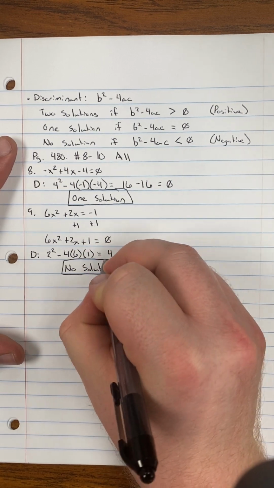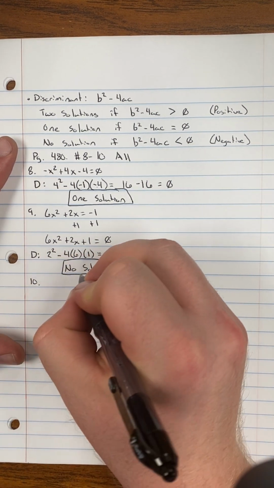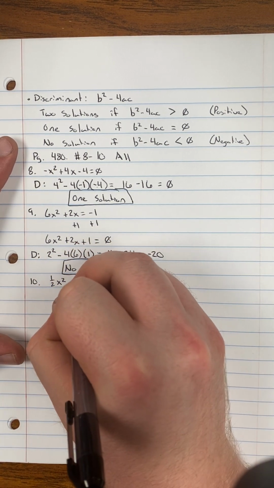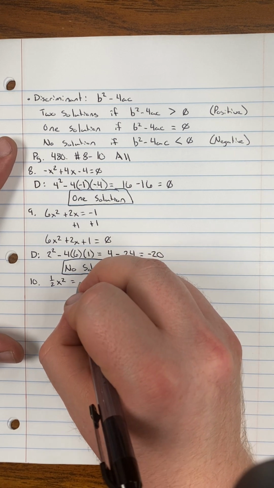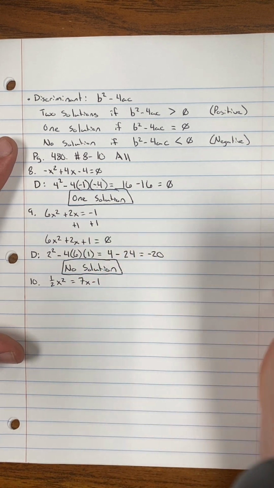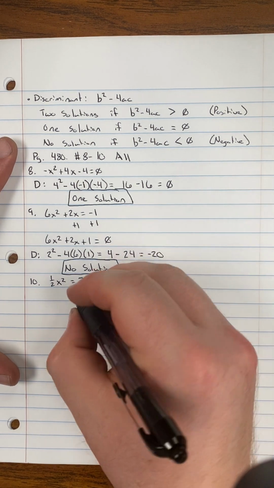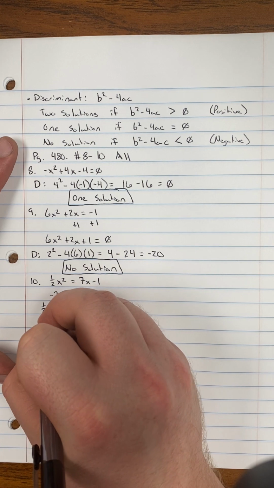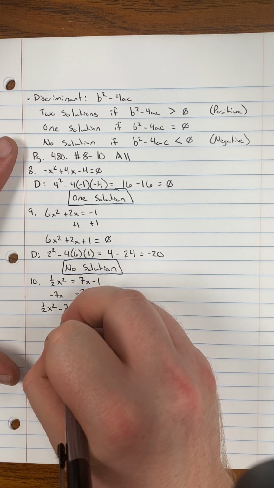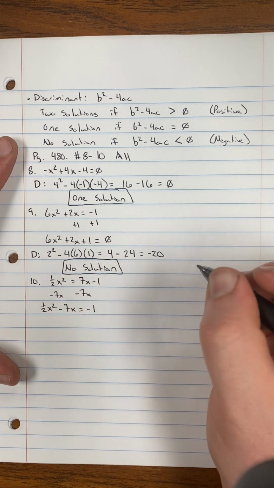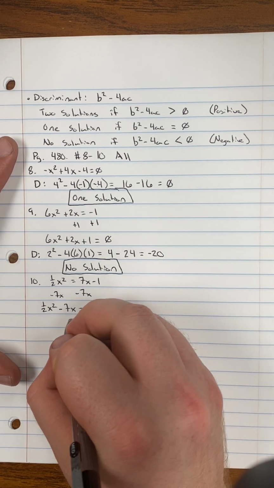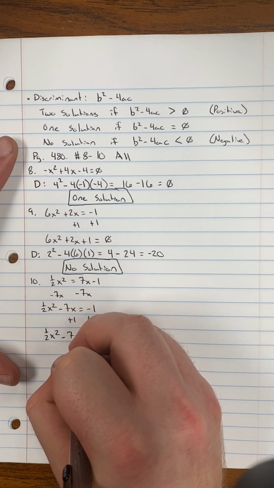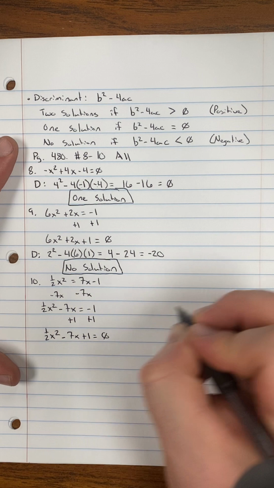Okay, now let's look at number 10. So number 10 is 1/2 x squared is equal to 7x minus 1. All right, we got to set this equal to 0. So we're going to do minus 7x: 1/2 x squared minus 7x equals negative 1. Add 1: 1/2 x squared minus 7x plus 1 equals 0.